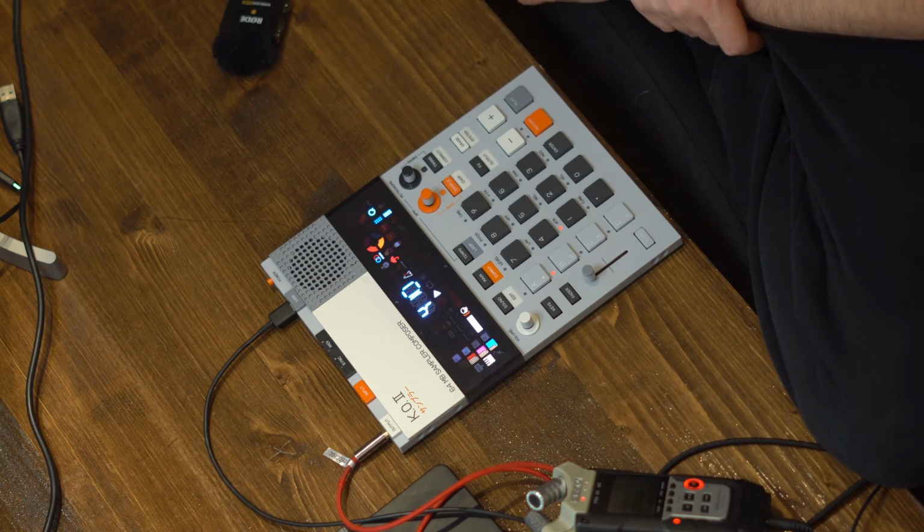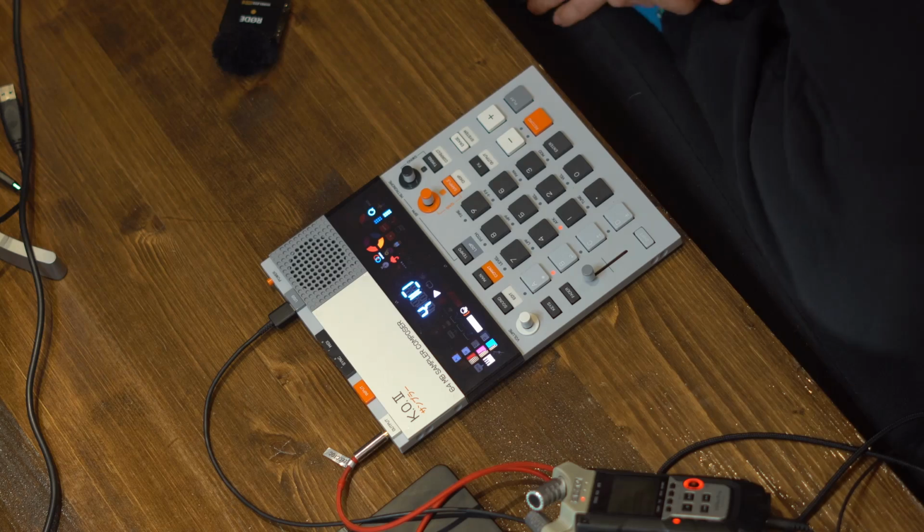If you guys are wondering what I'm doing here, I'm switching the bass line out with different sounds. So yeah, that's what I'm doing.